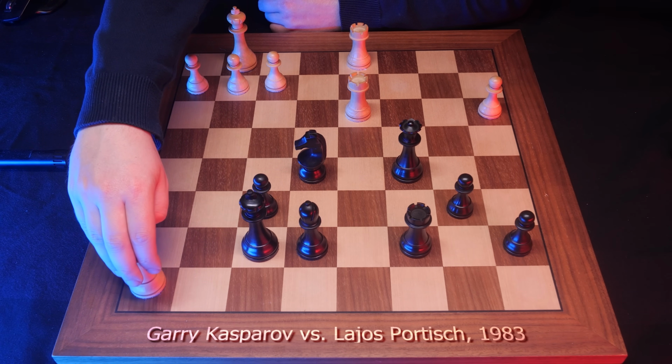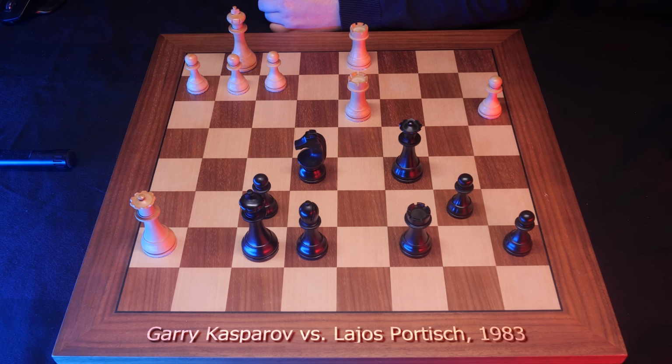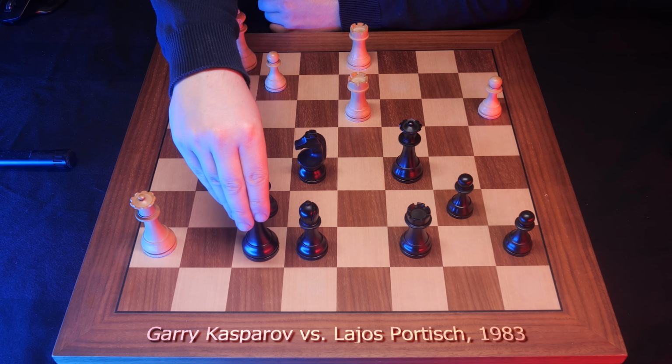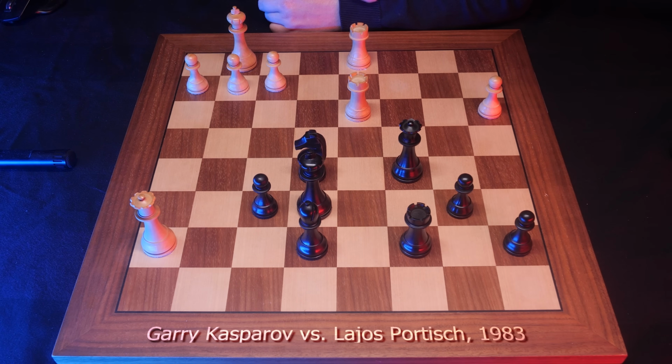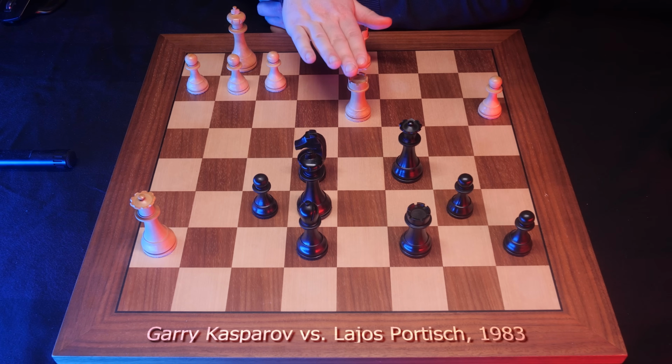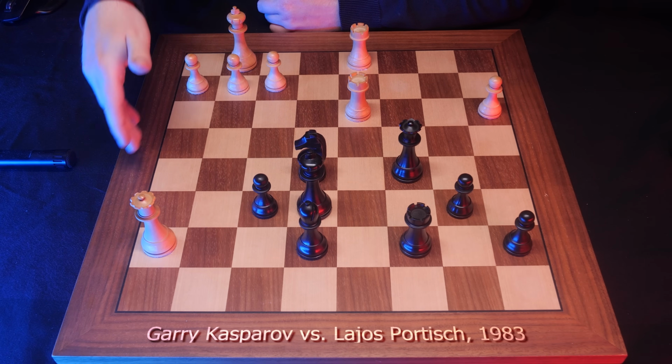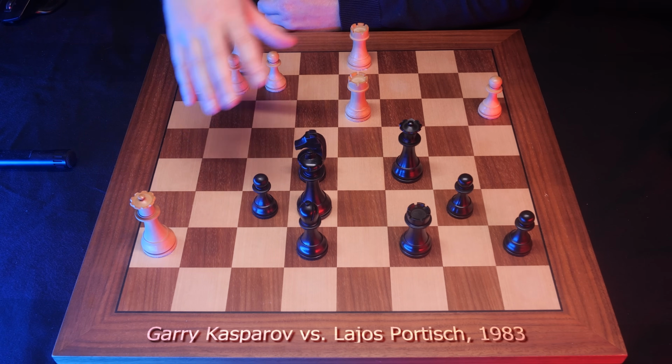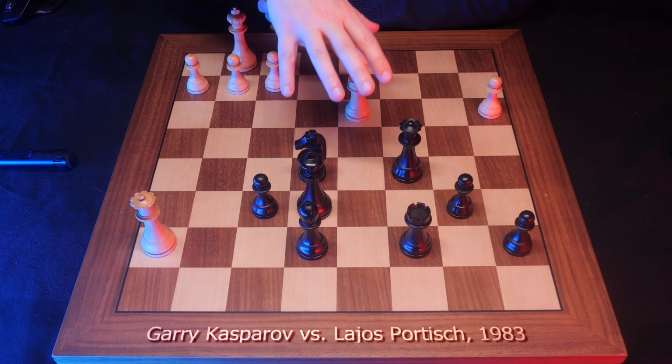He plays queen h7 check, forcing the king towards the center. The center is now stronger for white because he had time to establish this battery of rooks. So he's winning on the king side, but he's also now winning in the center.